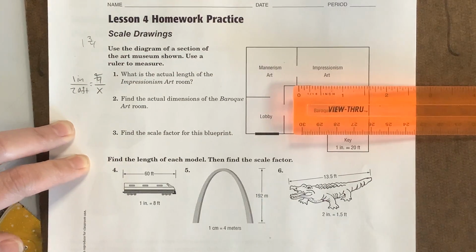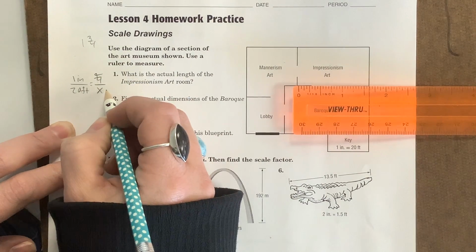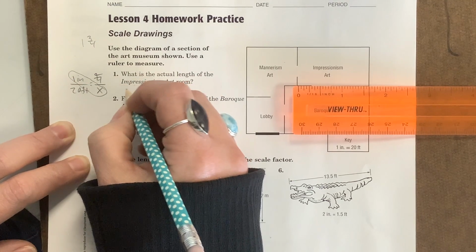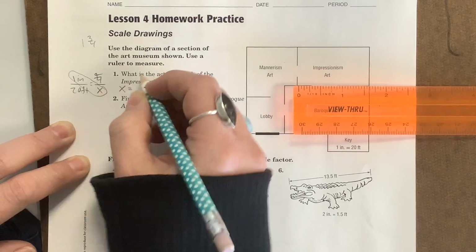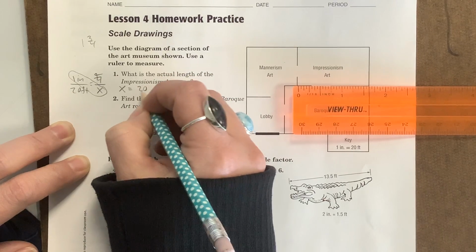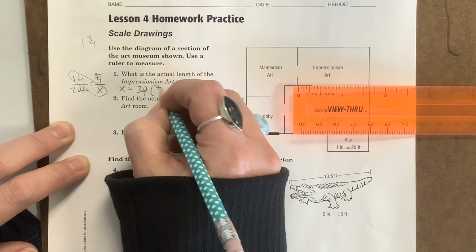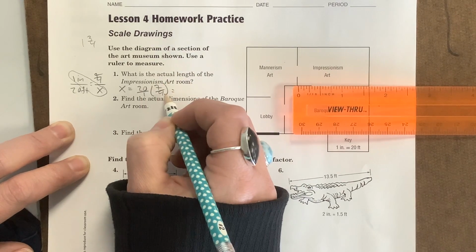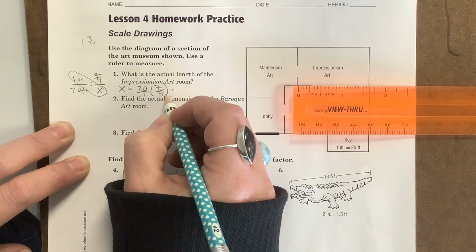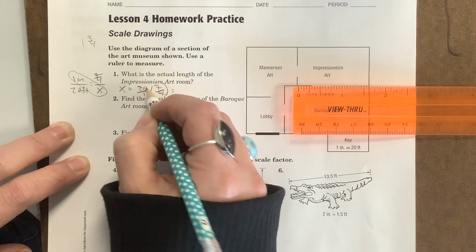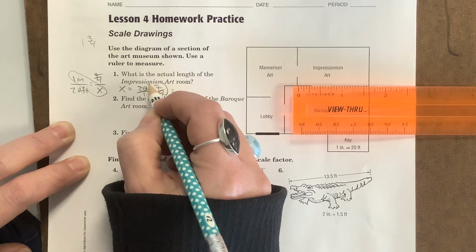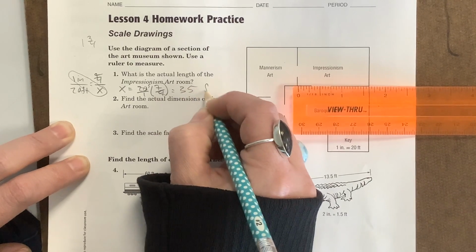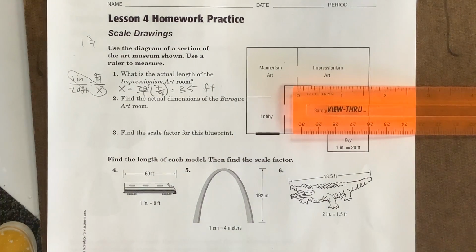7/4, and we want to know how many feet. So if we do our real cross multiplying, 1 times x is x, and then we have to do 20 times 7/4. So remember, we can do some cross simplifying. 4 goes into 20 5 times. 5 times 7 is 35. So it's about 35 feet.